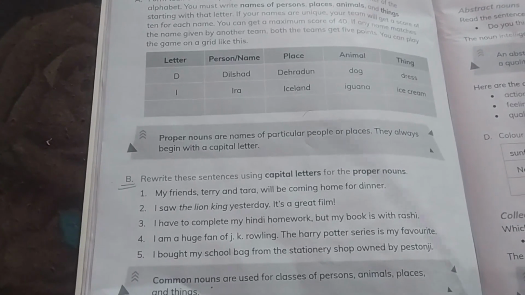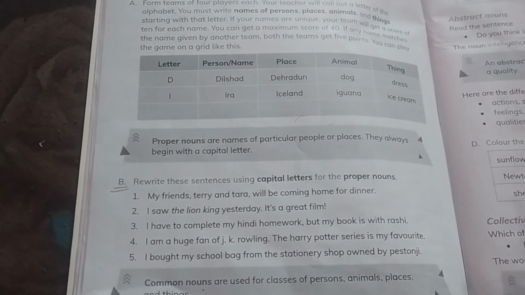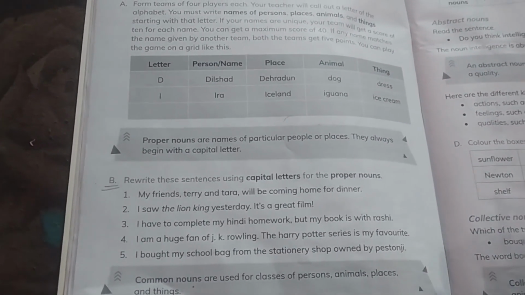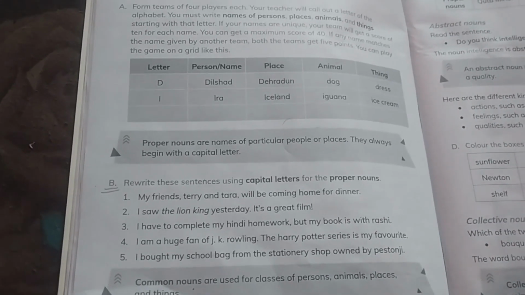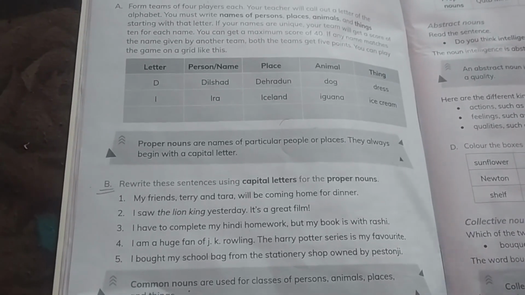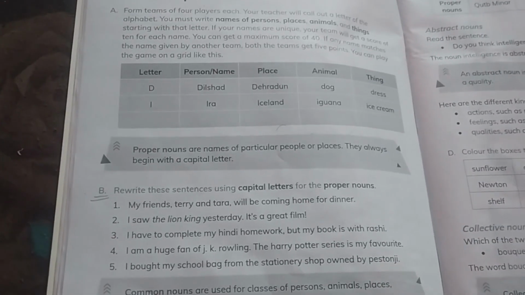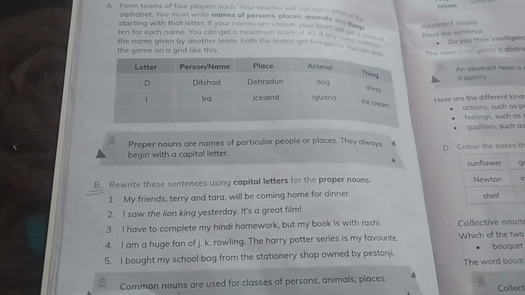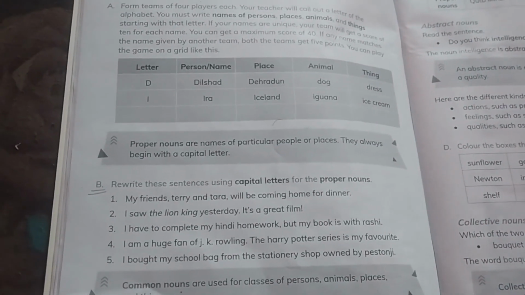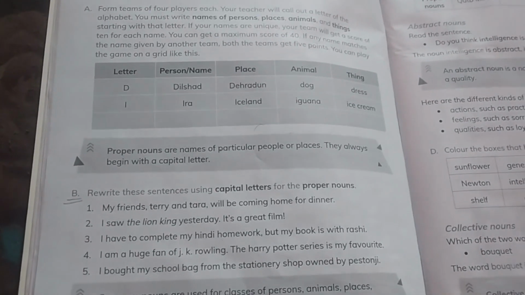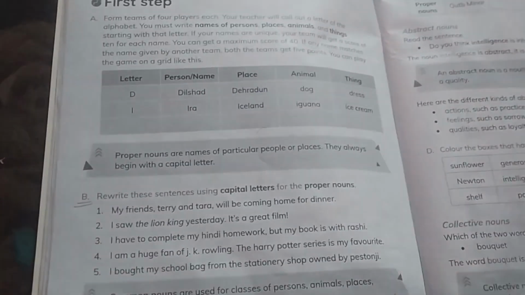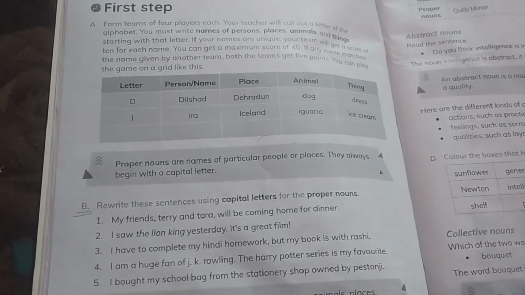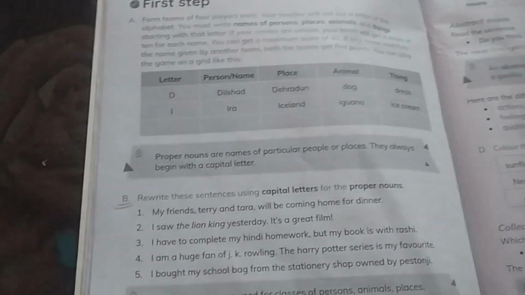About proper nouns, I would like to tell you a few more things here. Nouns that name a particular place, person, or object are called proper nouns. We all know that, right? Sometimes we give names to pets also, like Kitty, Tommy, and names of people like Sachin Tendulkar, and places like Mumbai, India, the Times of India, Park Street, Goa. These are all proper nouns. So let's move forward, and remember one thing: proper nouns begin with capital letters.